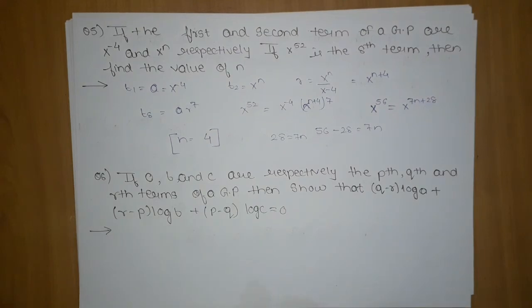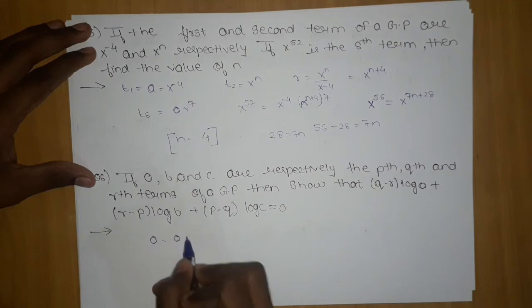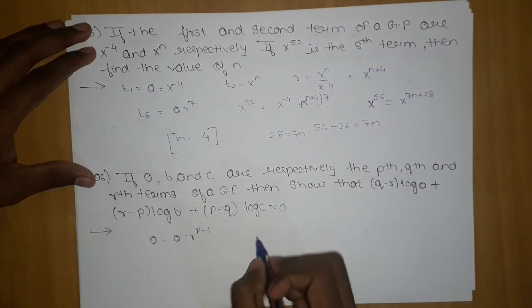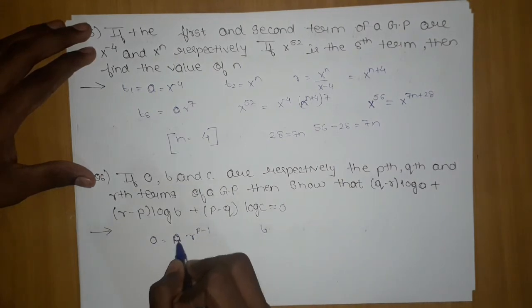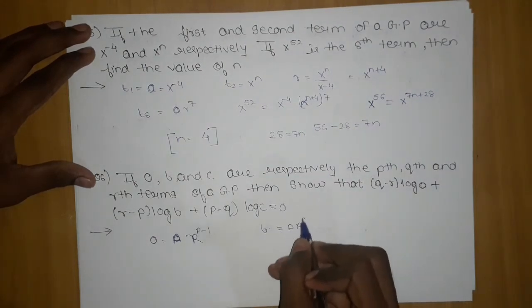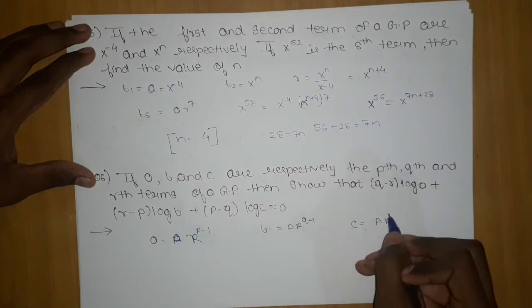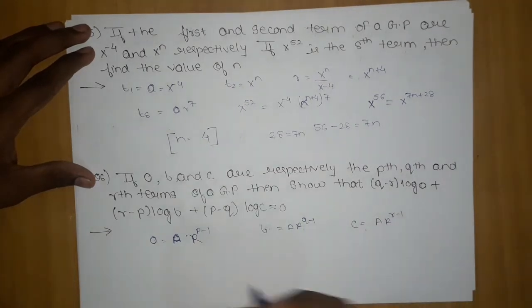How can we prove this? Now, a into r power p minus 1 is the a term. Let me take it as capital A and capital R. b is nothing but a into r power q minus 1, and c is nothing but a into r power r minus 1. Now let's substitute these values.